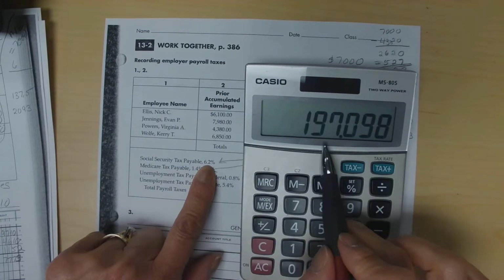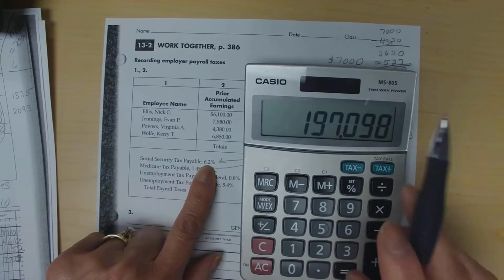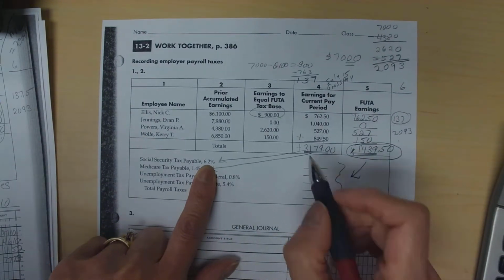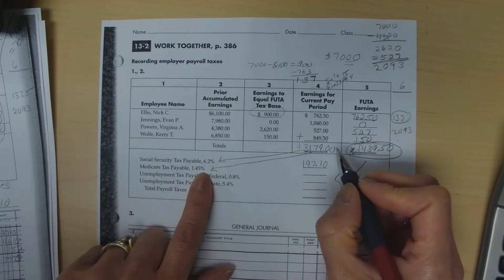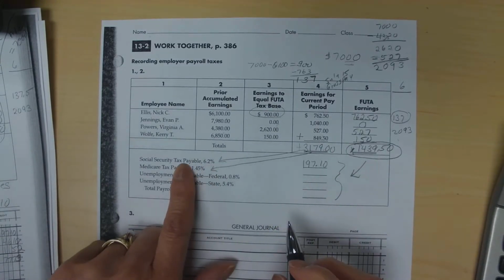And we're going to round up. That's $197.10. So that means we owe $197.10 for our portion of Social Security.